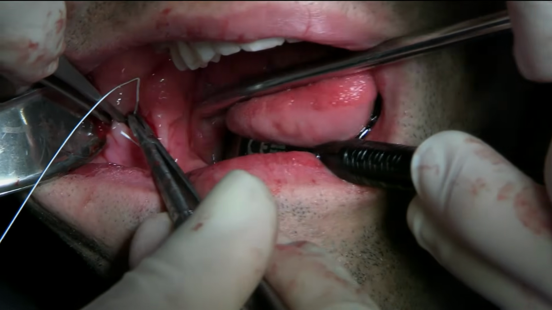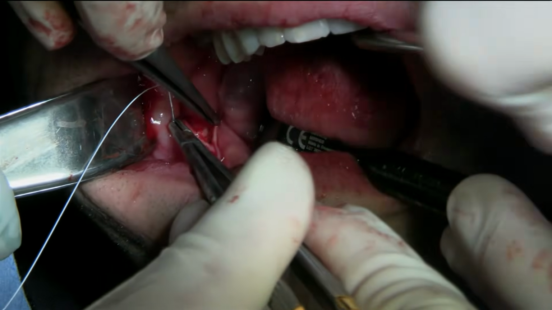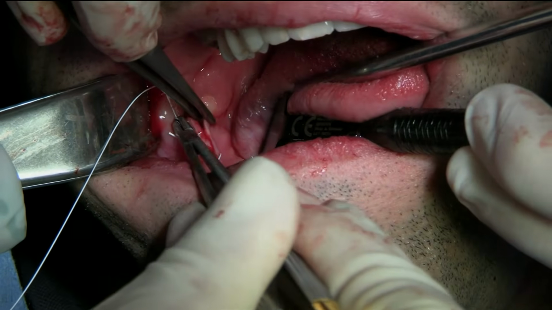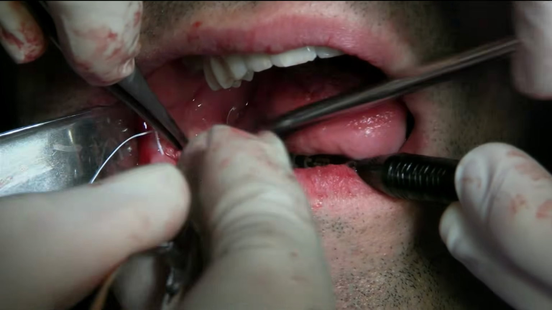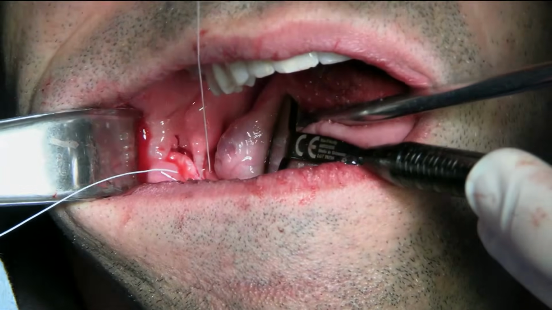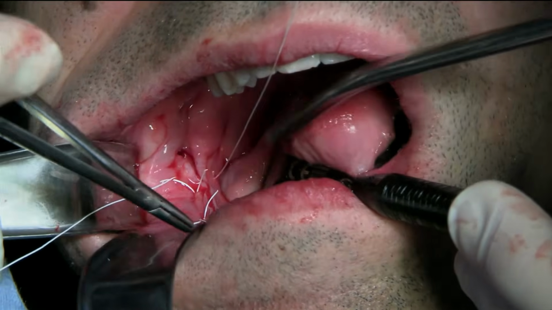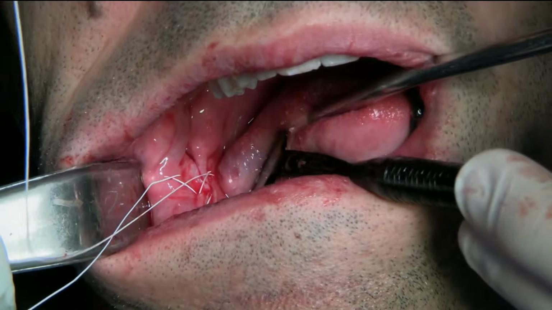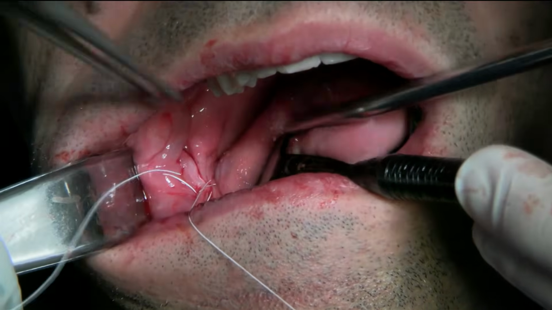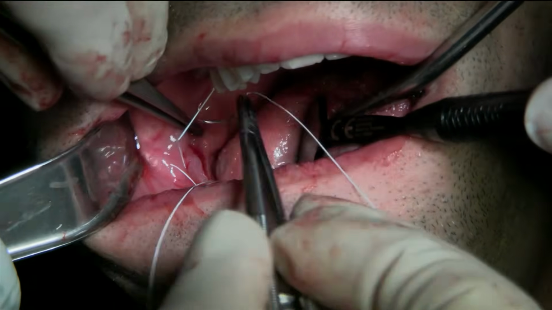There's no membrane here anymore, so I don't even need it, but I'll do one more, just to be complete. So how many mattresses do I have? 4 or 5? This is the 4th, okay. So we're going to place 4 mattress sutures on this quite long incision.